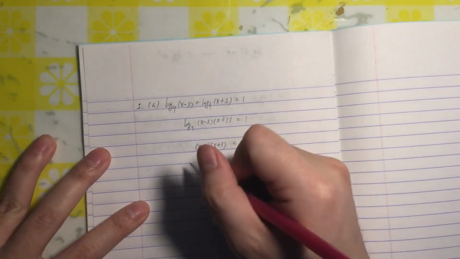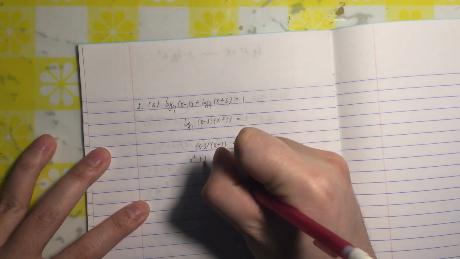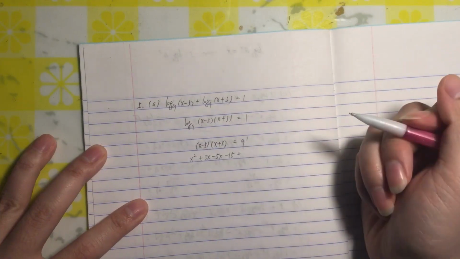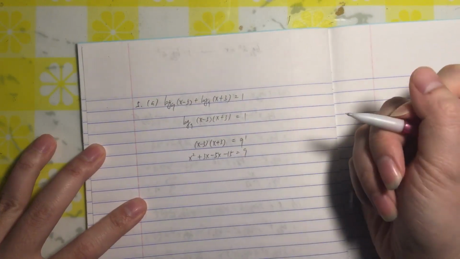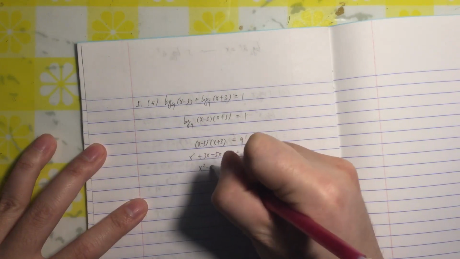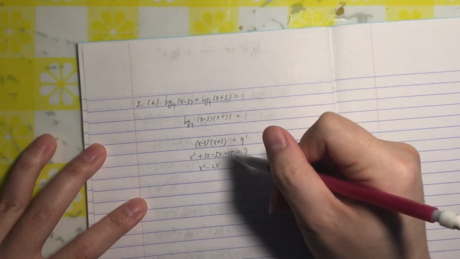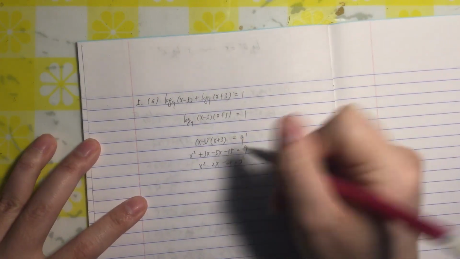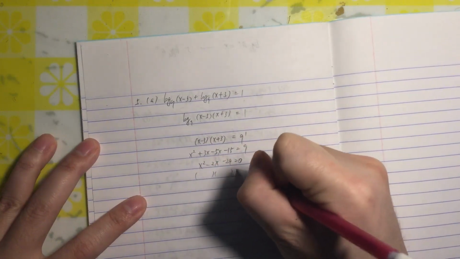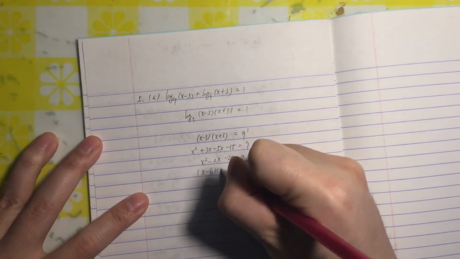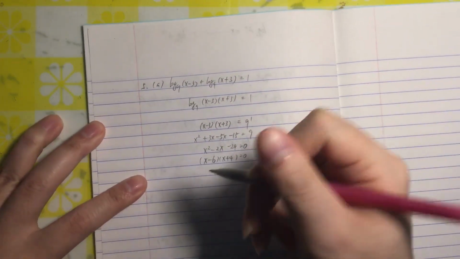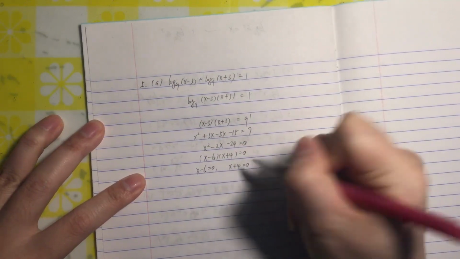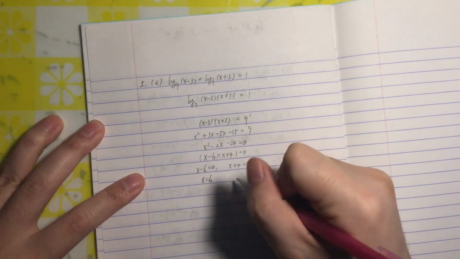If I multiply everything out, I get x squared plus 3x minus 5x minus 15 equal to 9 to the power of 1. 9 to the power of 1 is 9. If I combine like terms, I get x squared minus 2x. Subtract 9 from both sides, I get negative 24 here. Next, if I factor, I get x minus 6 times x plus 4. If I solve the equation for x, I get x minus 6 equal to 0 and x plus 4 equal to 0, which means x equals 6 and x equals negative 4.